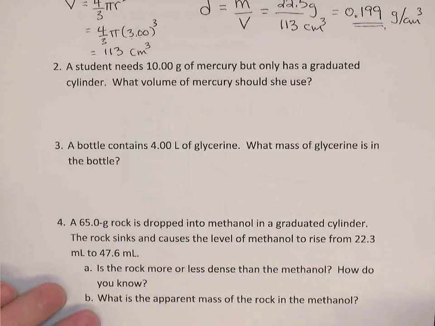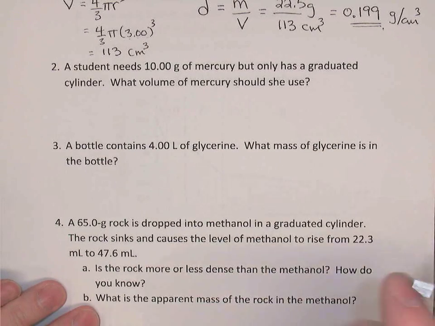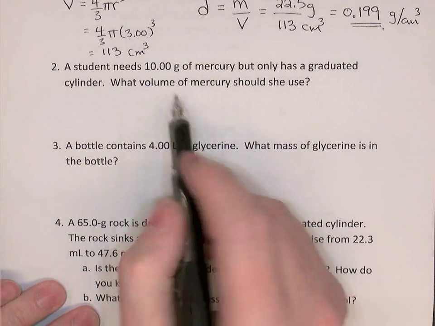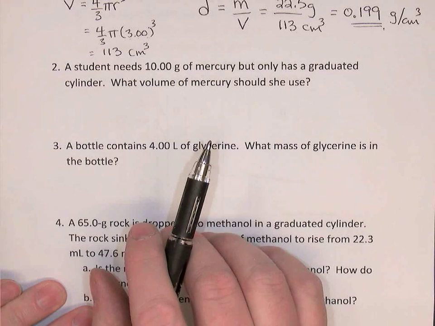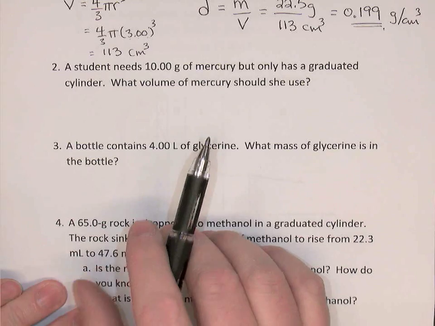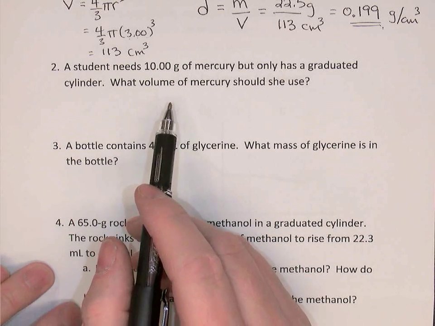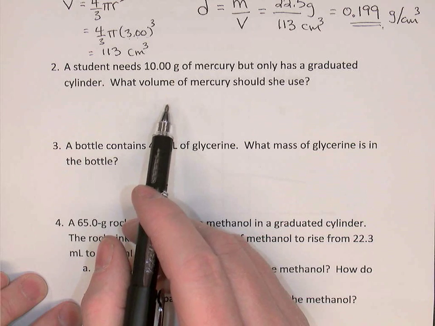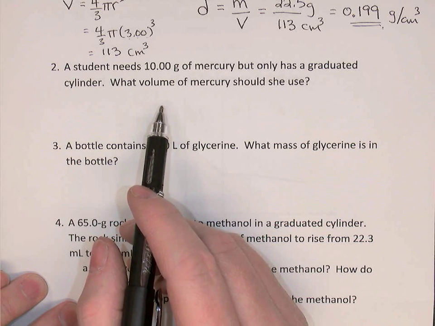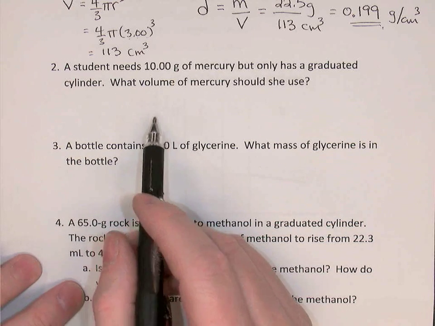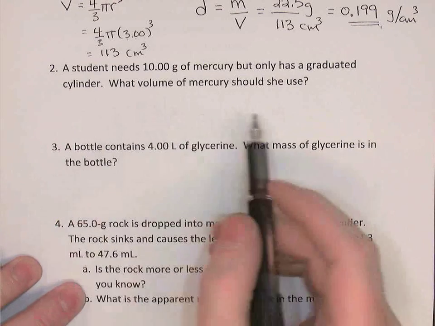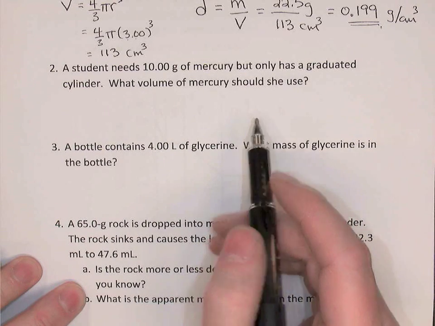Question number 2, we're going to need the density of mercury to do this problem. Pause the video and see if you can try this one on your own. So the student needs 10.00 grams of mercury, but only has a graduated cylinder to measure that mercury. The question is, what volume of mercury should be used? So we're going to need the density of mercury from our book.